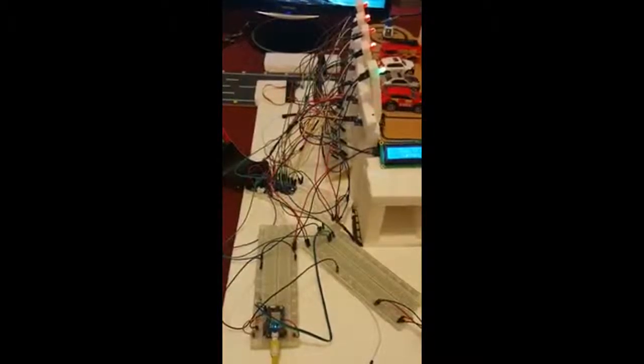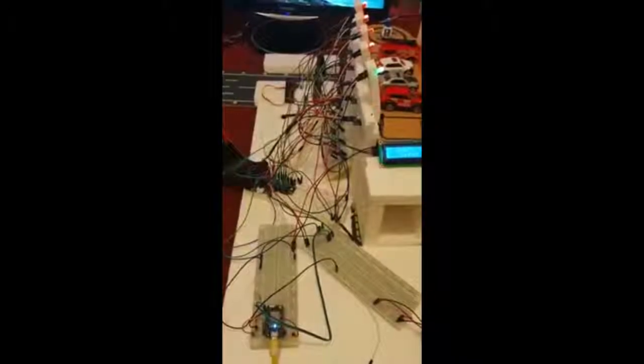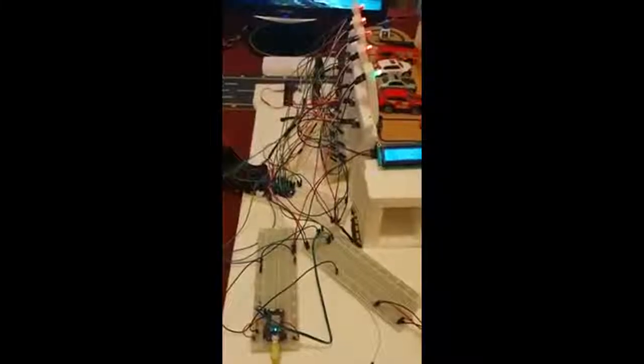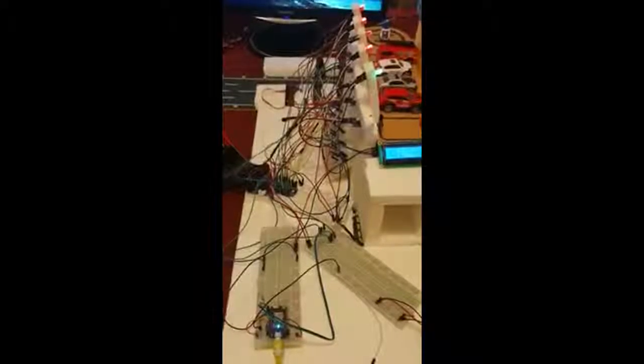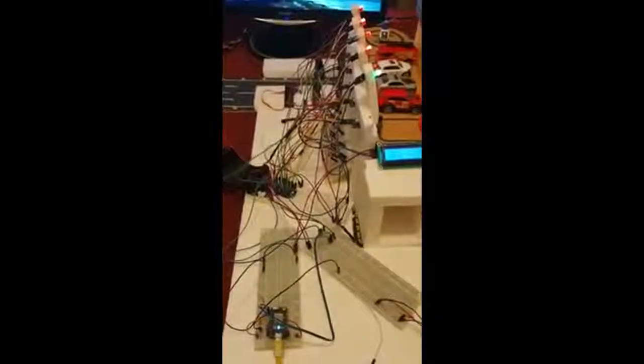So the Raspberry Pi can talk to the LCD at its own address, and the Raspberry Pi is talking to the Particle Photon by its own address. Let's go to the next step.